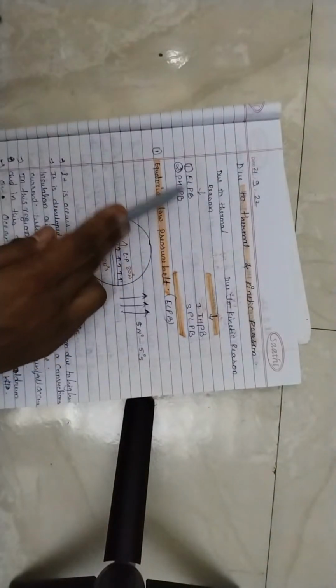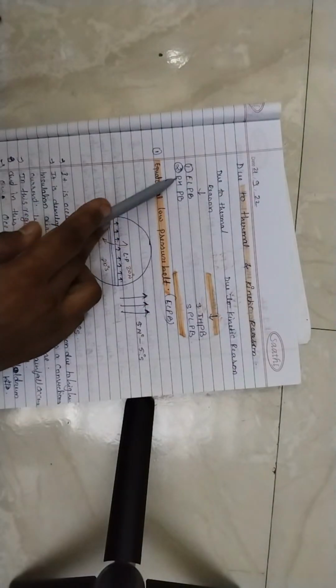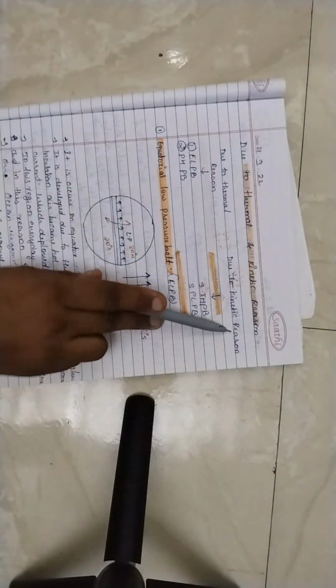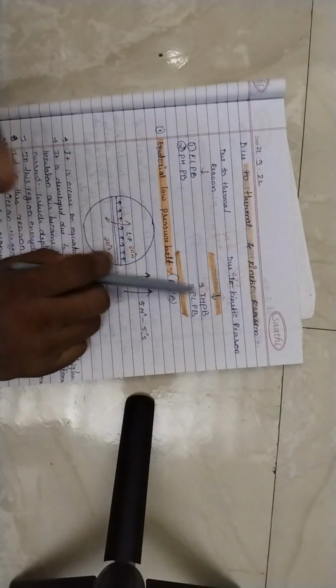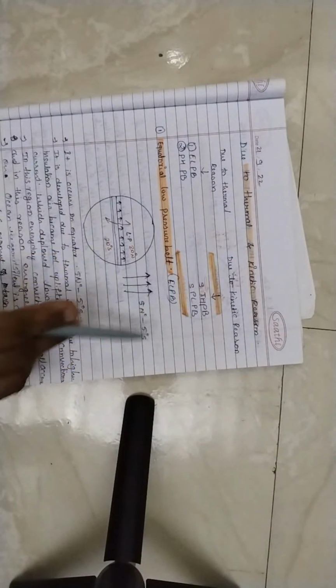After that, due to the thermal reason, there is the equatorial low pressure belt and the polar high pressure belt. And due to the kinetic reason, there is a subtropical high pressure belt and a subpolar low pressure belt.